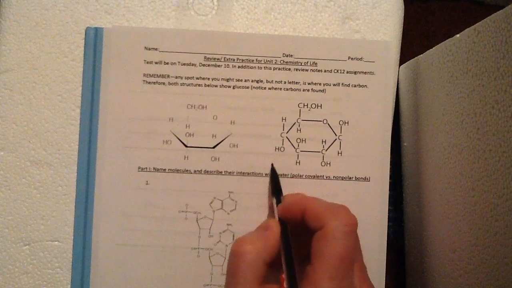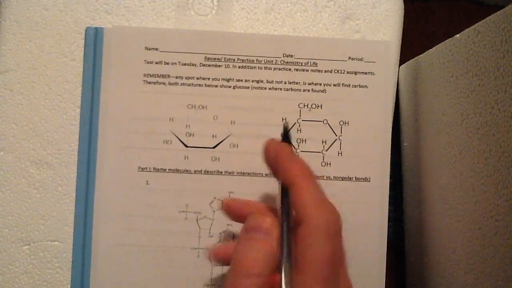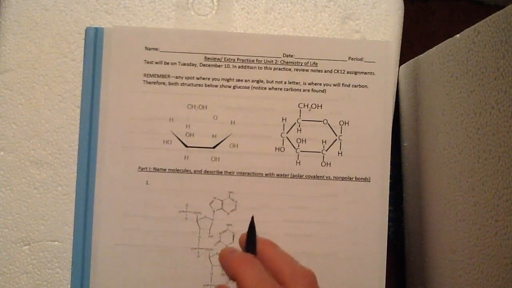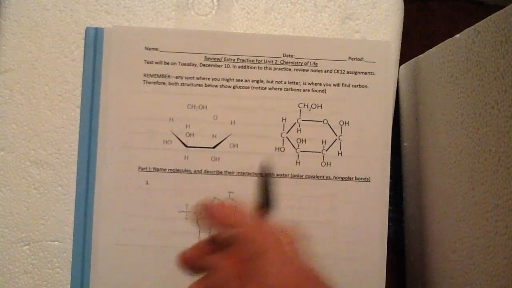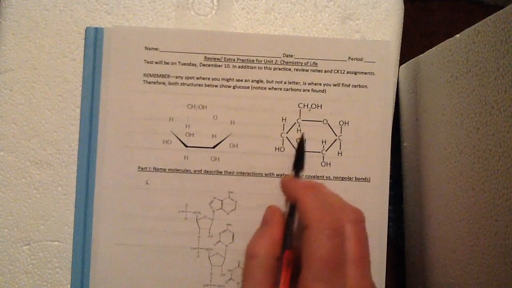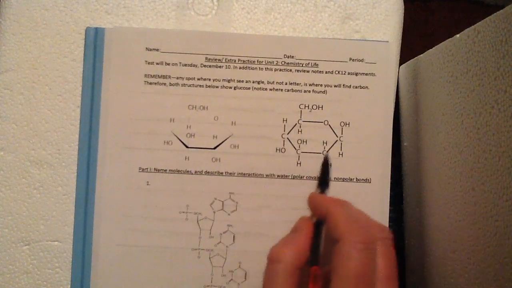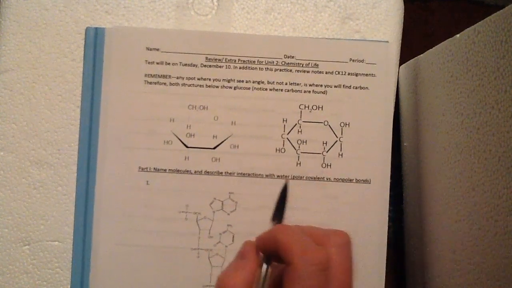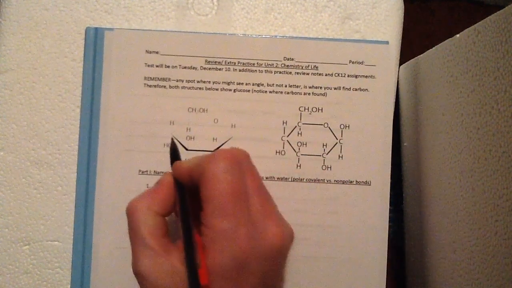Carbon, hydrogen, oxygen. Carbohydrates have carbon, hydrogen, oxygen pretty much exclusively, except for chitin, which might have one nitrogen group coming off of it. But we still see a ring: carbon, carbon, carbon, carbon, carbon, oxygen. That's pretty typical for the sugars, also called saccharides, also called carbohydrates.